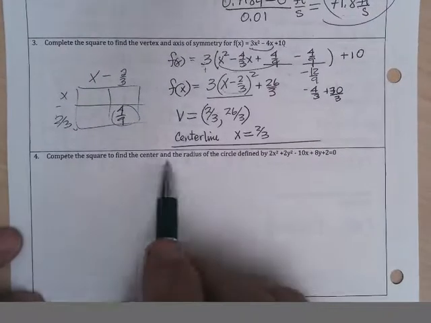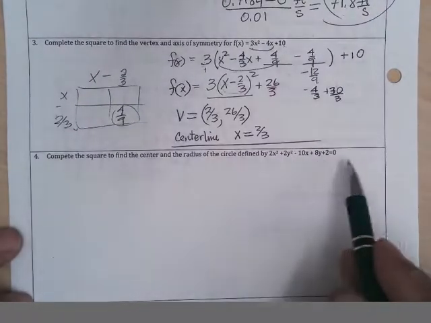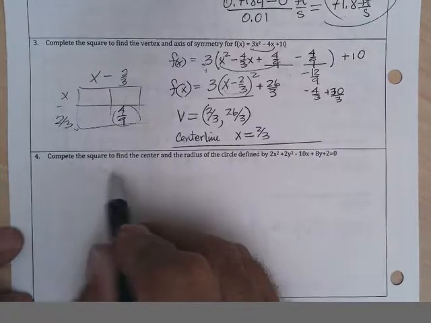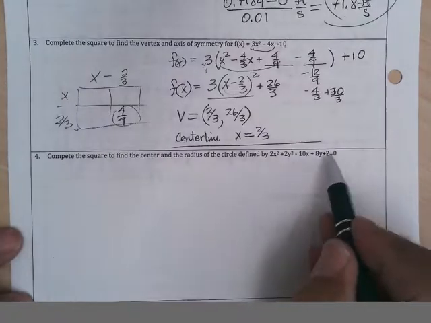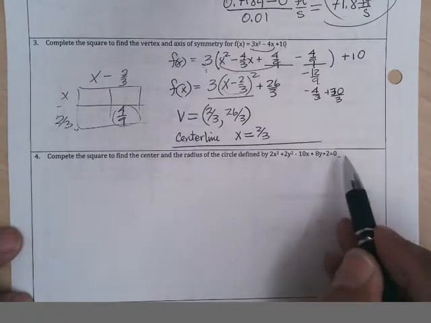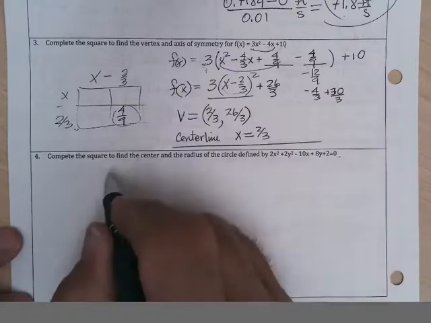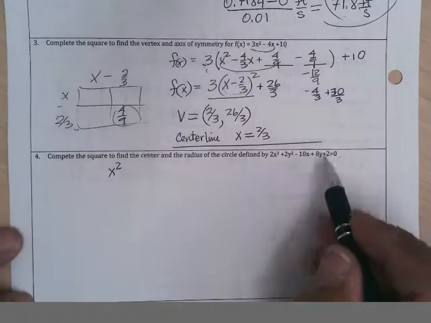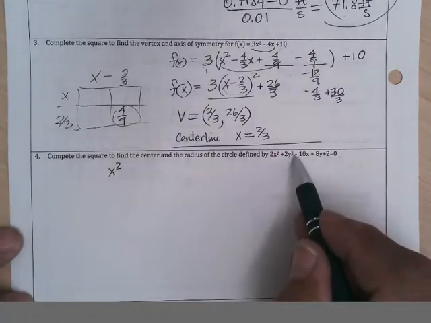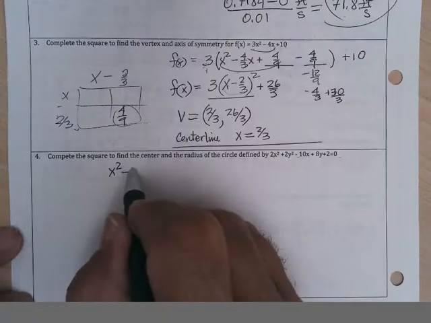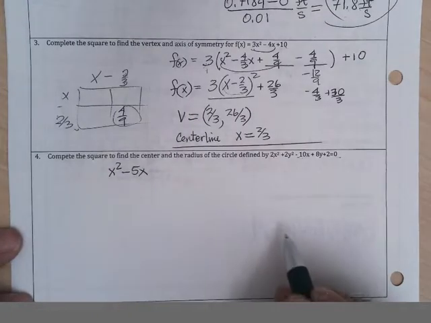Complete the square to find the center and the radius of the circle. So this is equal to 0, so this is a case where we can divide by 2. If I divide that by 2, I get x squared, and putting with it the x term, negative 10 divided by 2 is negative 5x.